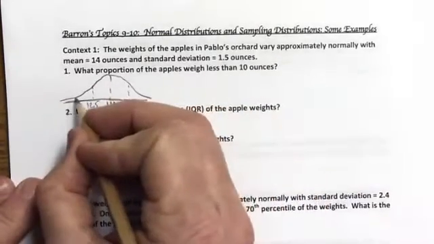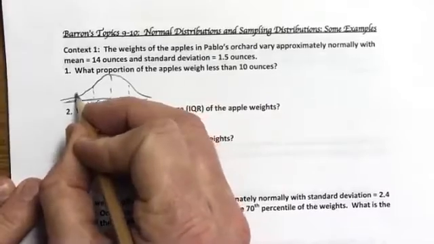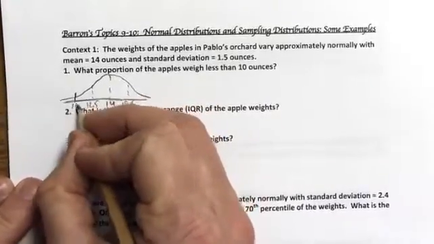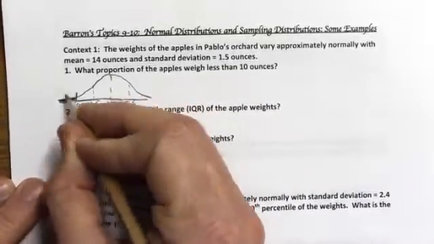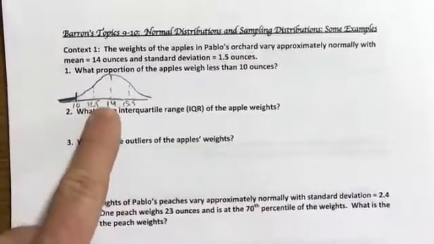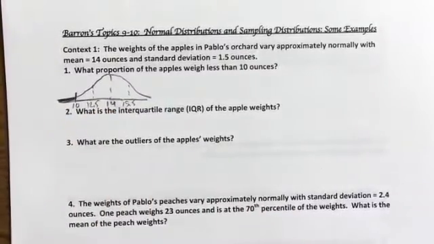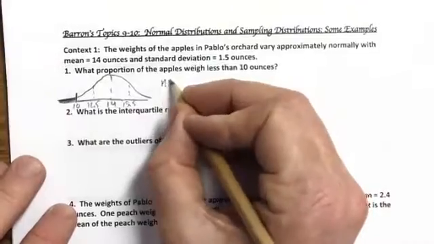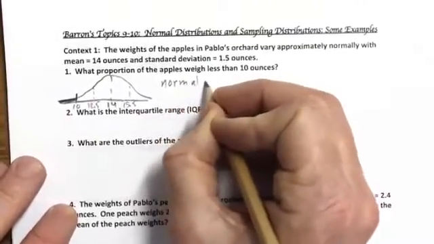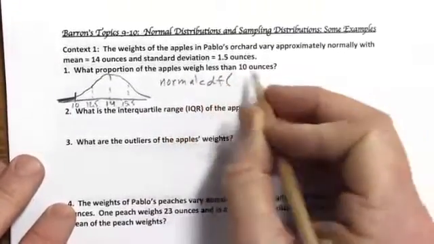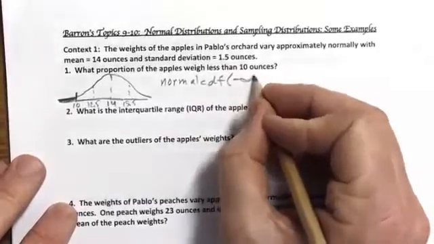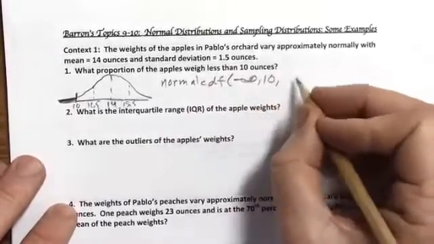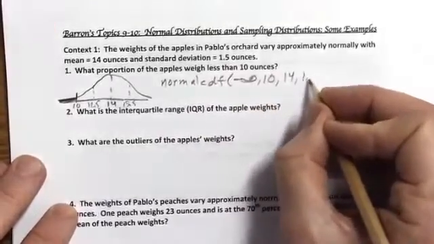So less than 10, 10 is somewhere down here. So there's our X value, 10. So less than, that'd be drawing the curve and showing the shading, showing the scaling and everything. And so we want to find this area. So we will say normal CDF, which we've done many times this year. Less than 10, that'd be negative infinity to 10. Our mean is 14. Our standard deviation is 1.5.